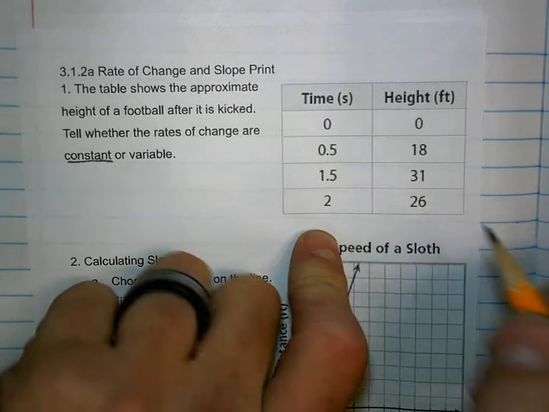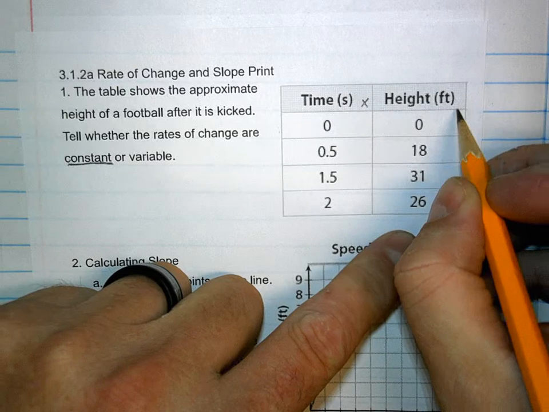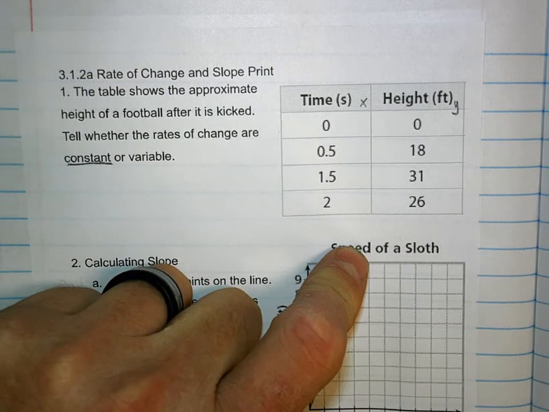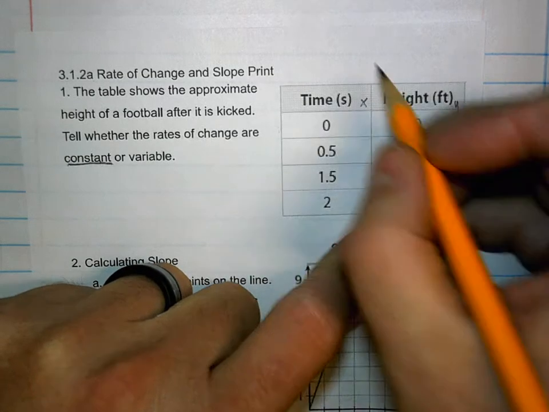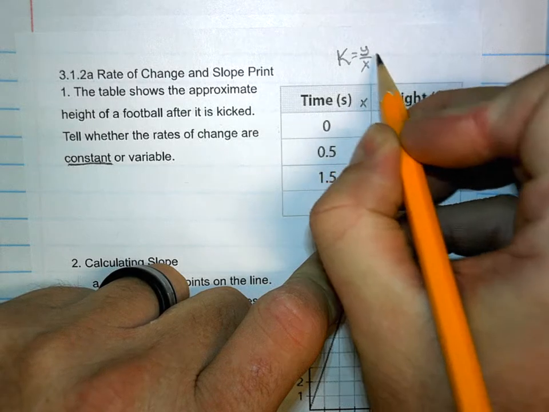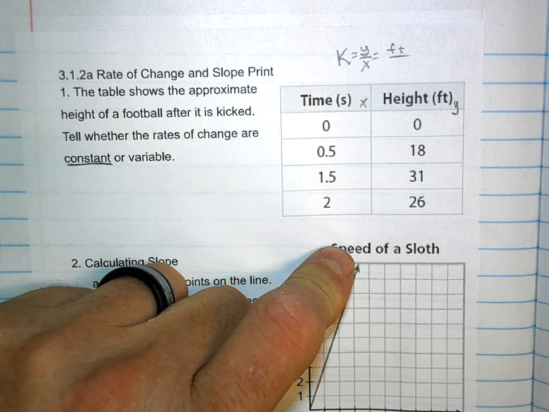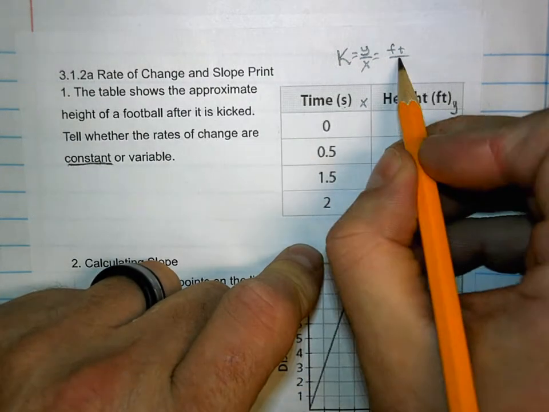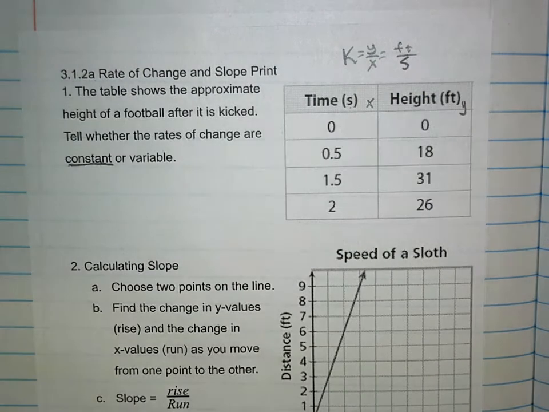So let's find the rate of change. Remember, x is always first, and y is always the second one. So I'm going to label my columns x and y, even if it's not in rows. Since I know that k equals y over x, and y is feet. Everyone following? Yes. What's x? X is time in seconds, right? So feet per second. That makes sense, doesn't it?